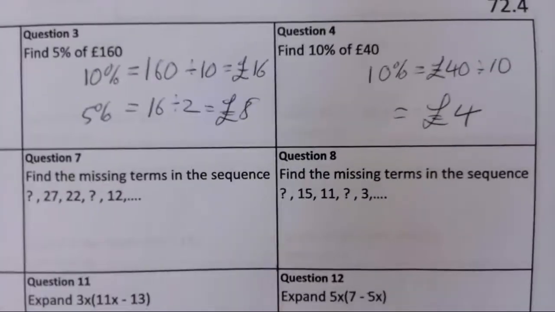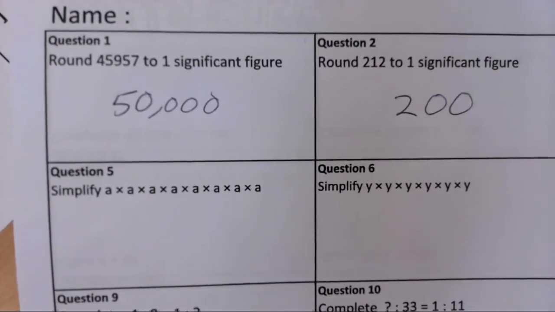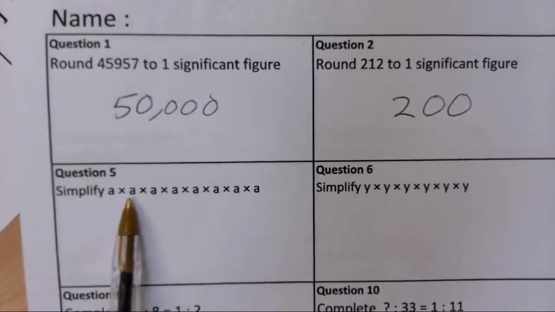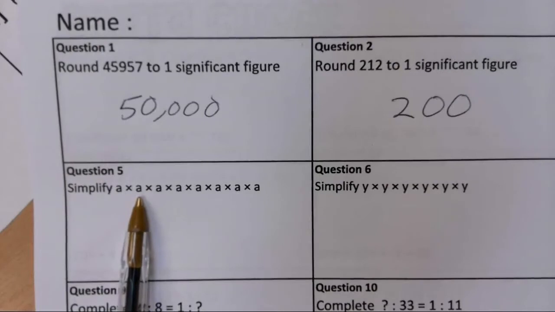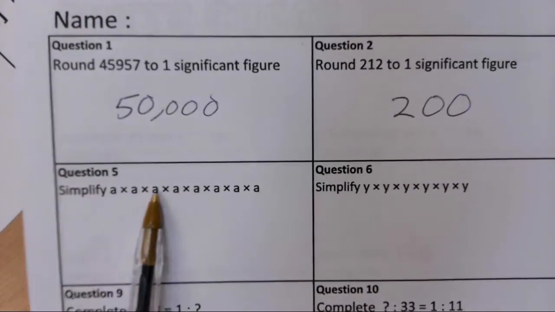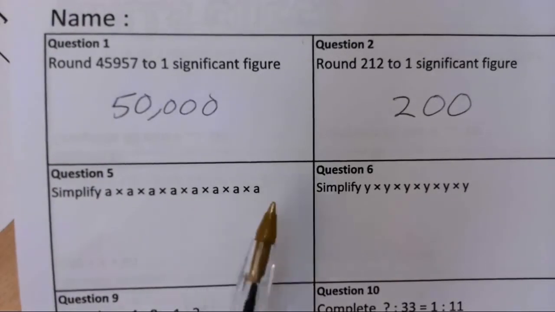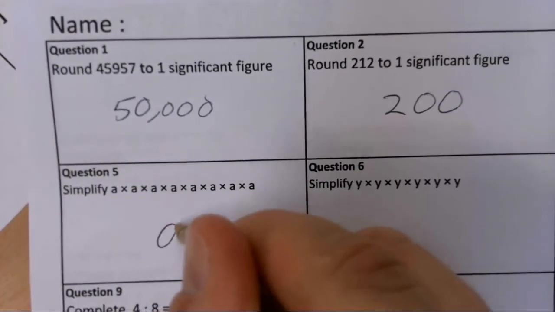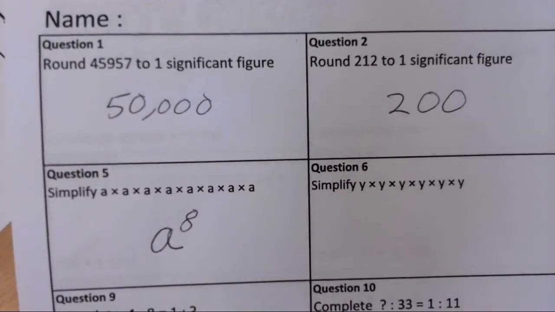Okay, in question 5, if A is being multiplied by itself, you'd get A and then A with a little 2, A squared, or A to the power 2. A to the power 3, that's a little 3 up the top. 4, 5, 6, 7, 8. So this is A to the power of 8, which means it's multiplied by itself 8 times.